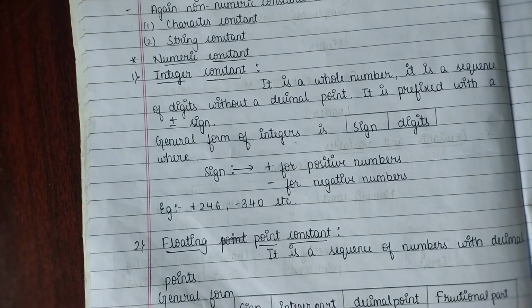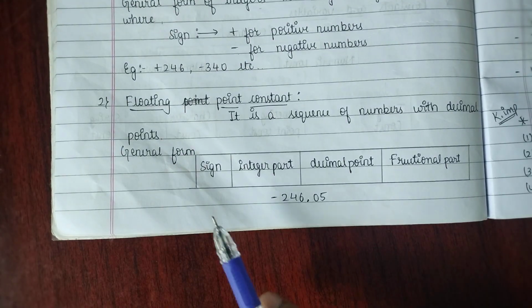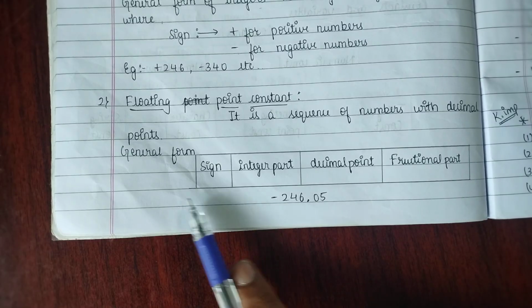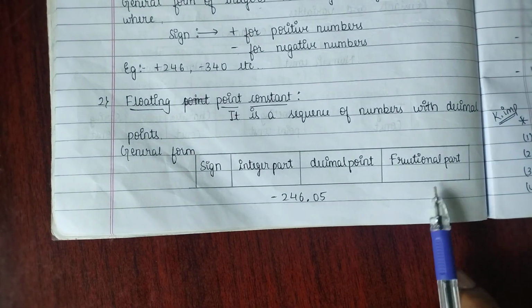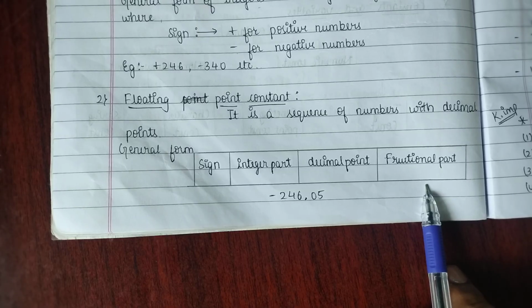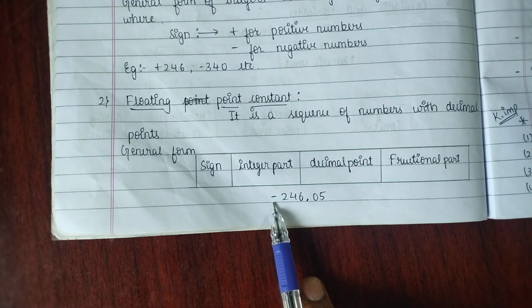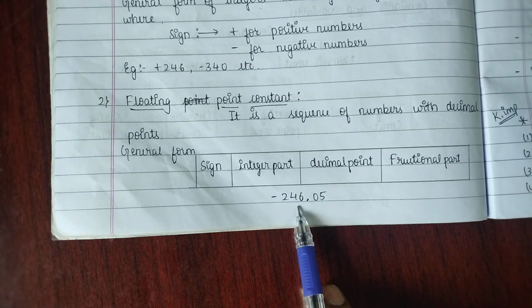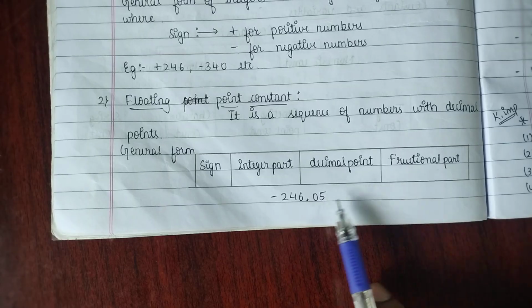Now come to the floating point constant. Again, the same thing here. The general form to write the floating point constant is, you remember the general forms, right? So in the general form, it is a sign, integer part, decimal point and fractional part, because we discussed already it's containing the decimal point. See, sign means it indicates minus or plus. Integer part means 246 is an integer part. Then the decimal point, then the fractional part.